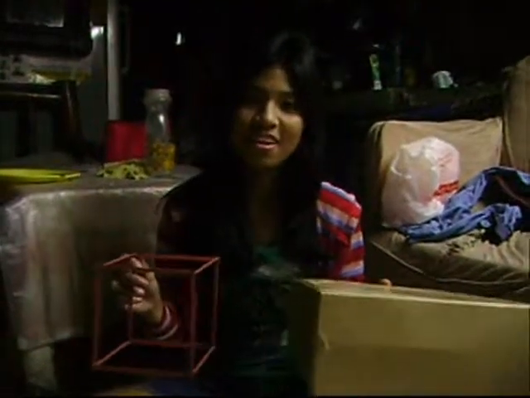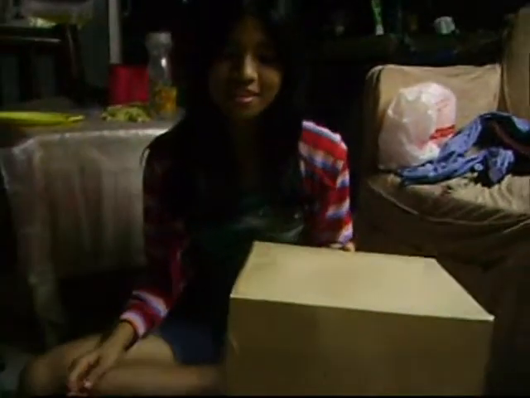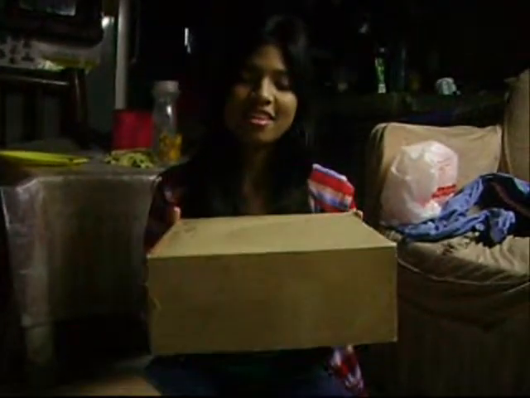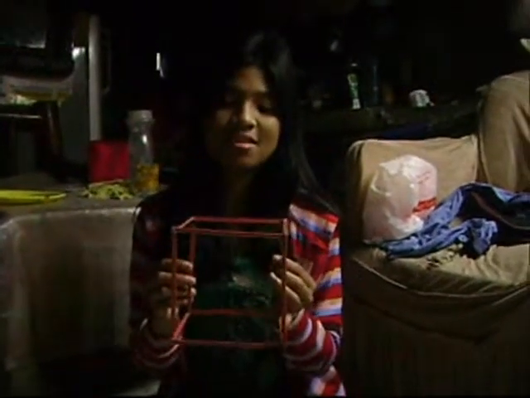Yes, because in the definition of a three-dimensional figure, not all of its parts lie in the same plane. In this solid, it has 6 faces. This one, this one, this one, this one, this one, and this one. Therefore, it has 6 planes. This one is also a solid because it also has 6 faces.